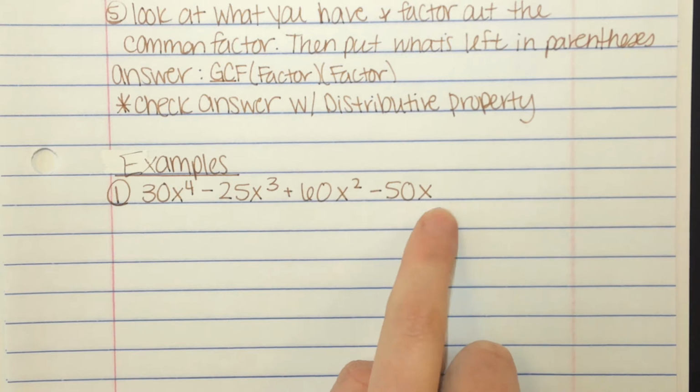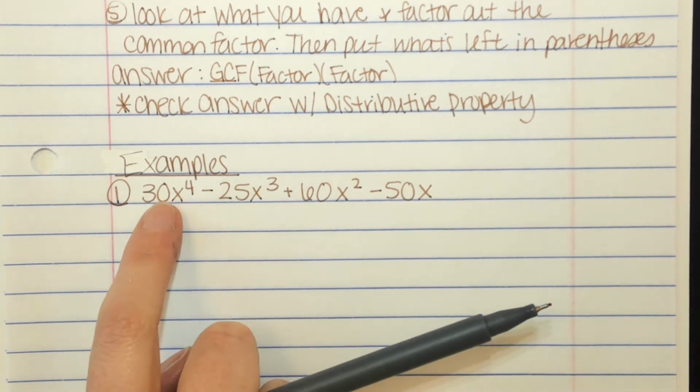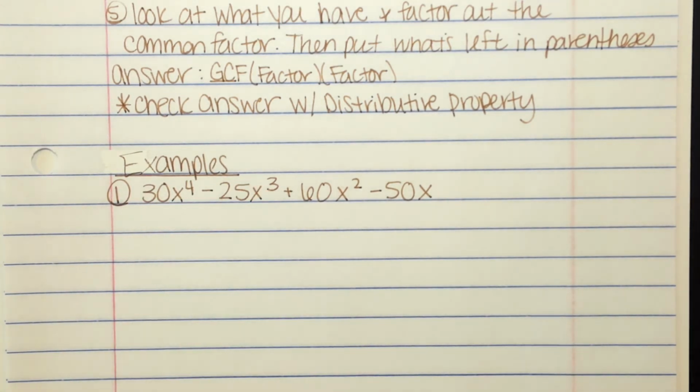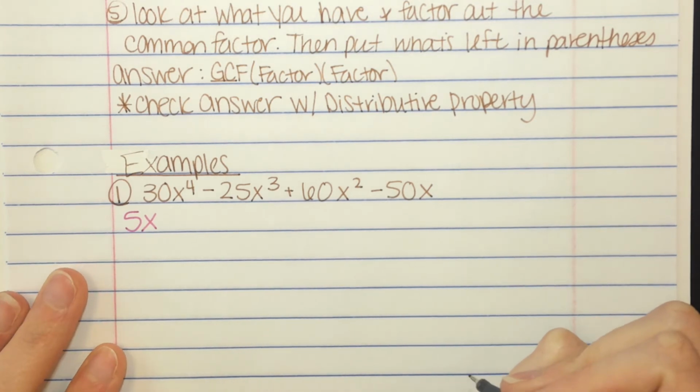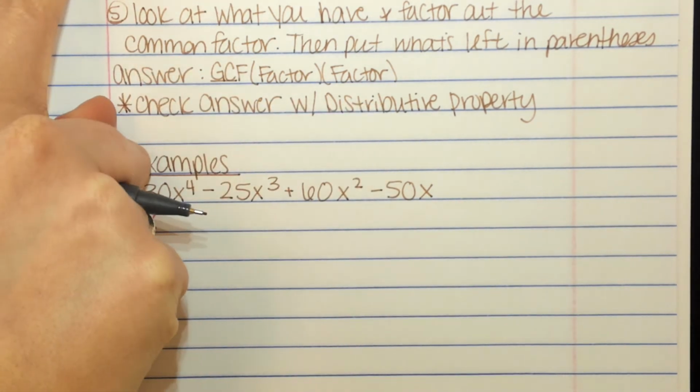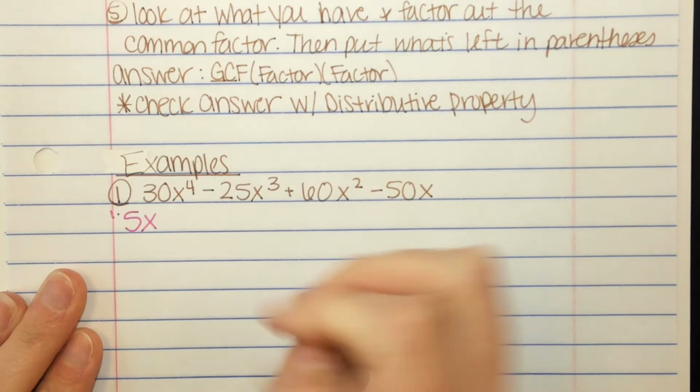So there is going to be a GCF. We're definitely going to be able to pull out an x, but what else? We've got 30, 25, 60, and 50. What's a number that can go into all of those evenly? 5. Can anything larger than 5 go into each of them? No. So 5x is going to be your GCF. That matches step number 1 that we did before.